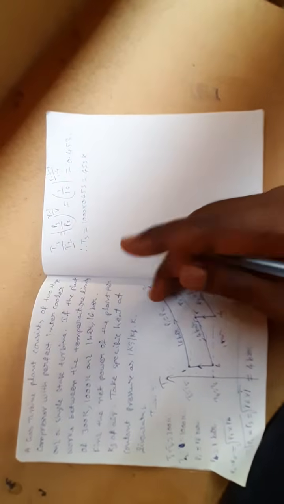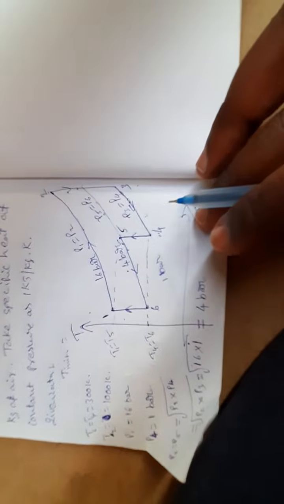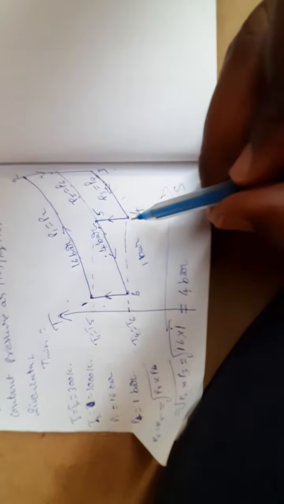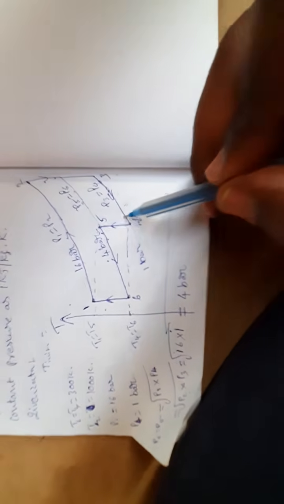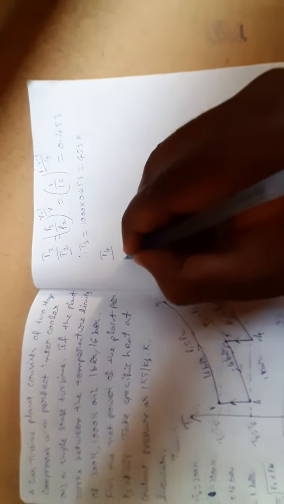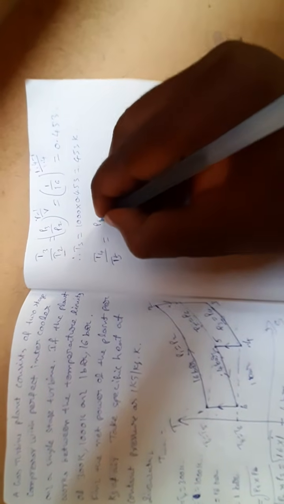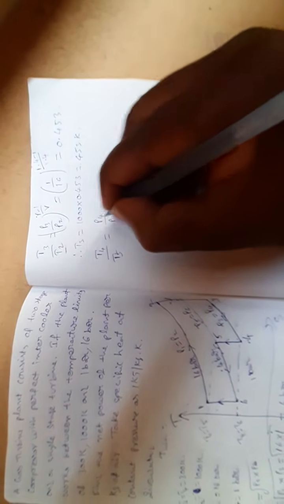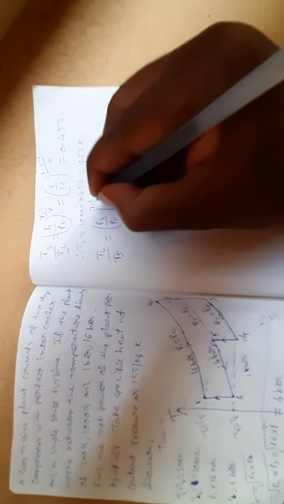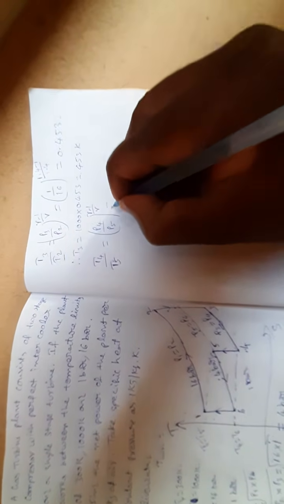Similarly, for isentropic process 4 to 5, T4 by T5 equals P4 by P5 whole power of gamma minus 1 by gamma.